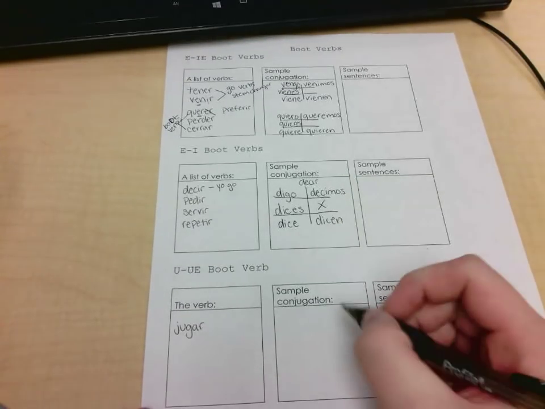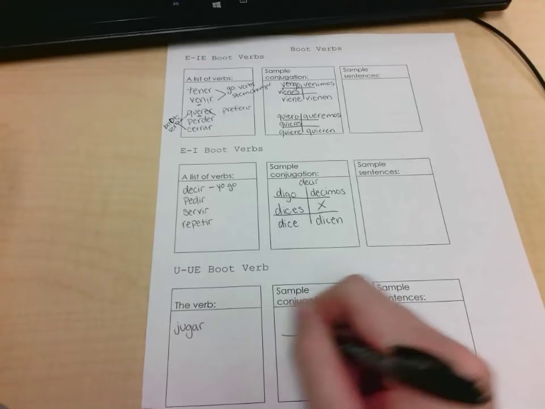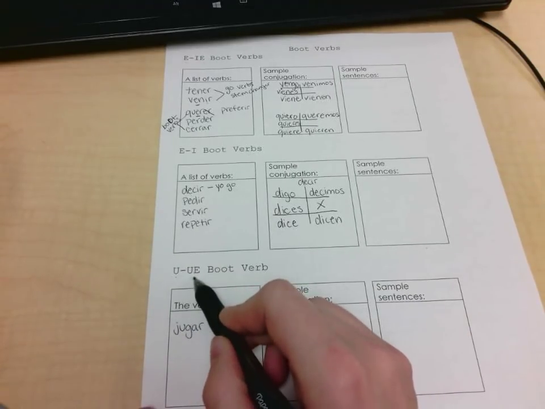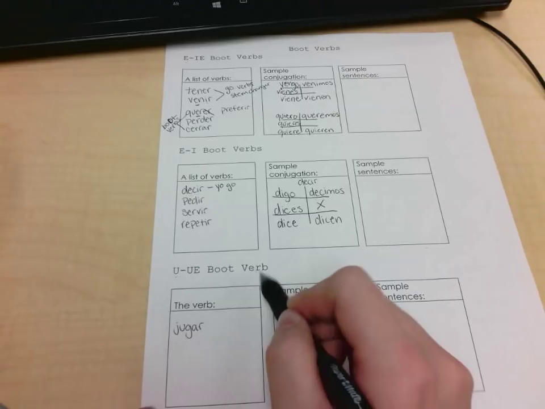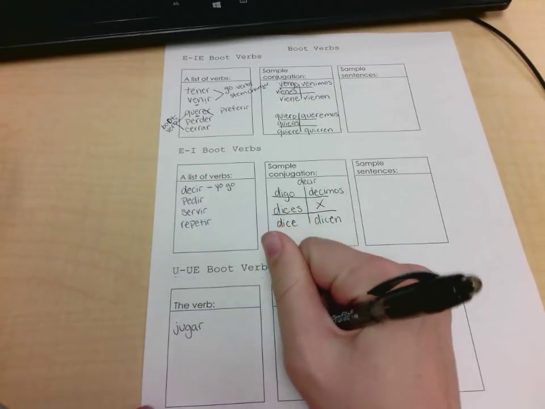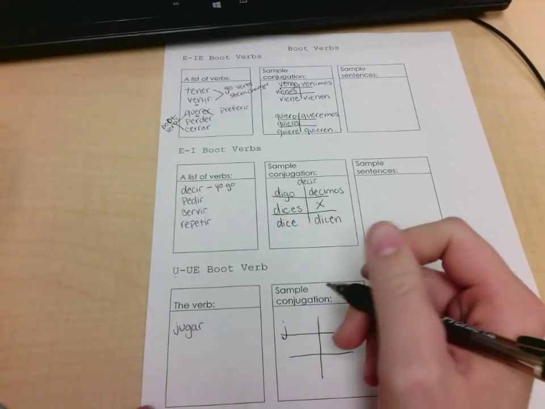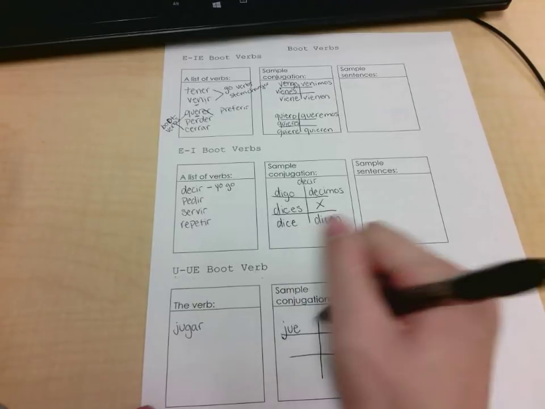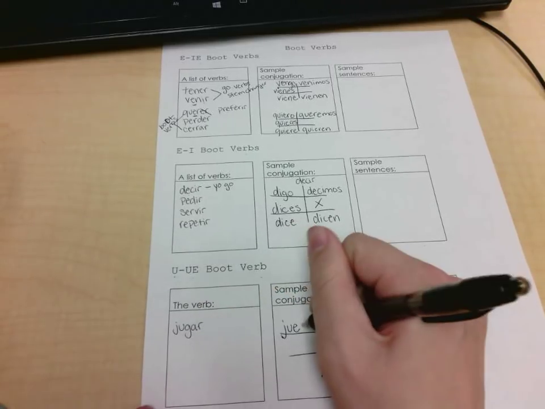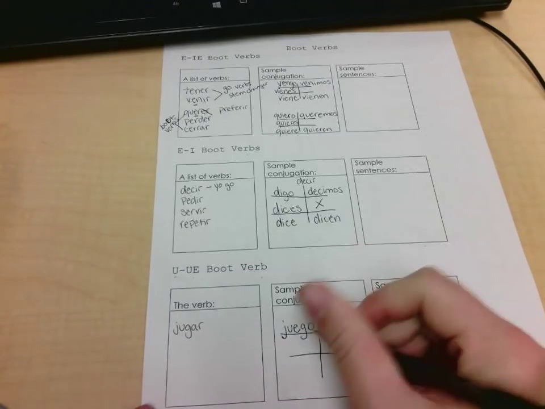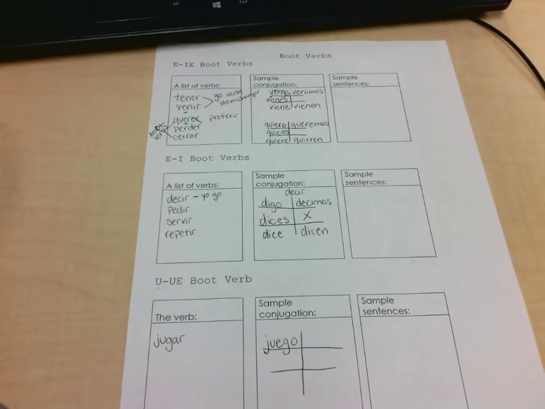Then our last one down here, we have the verb jugar. This is a U to UE stem changer or boot verb. Alright, so jugar, we are going to write our J. This U changes to a UE. Keep our G, add our ending, juego. Do the rest of them. Pause the video at this time.